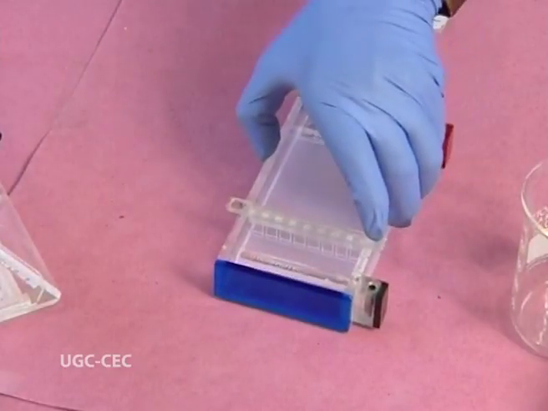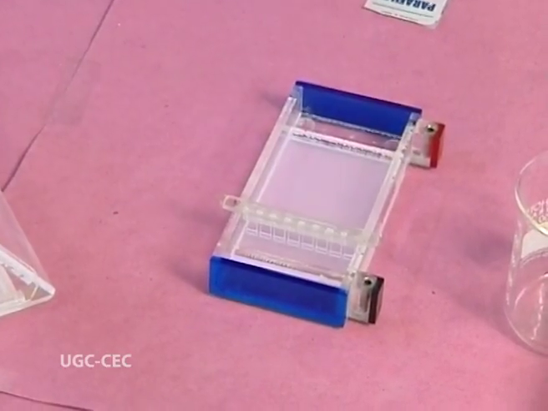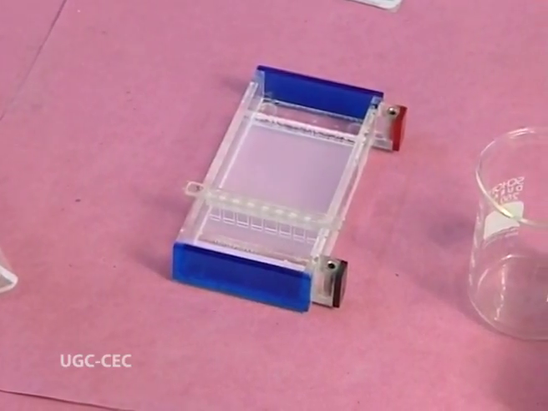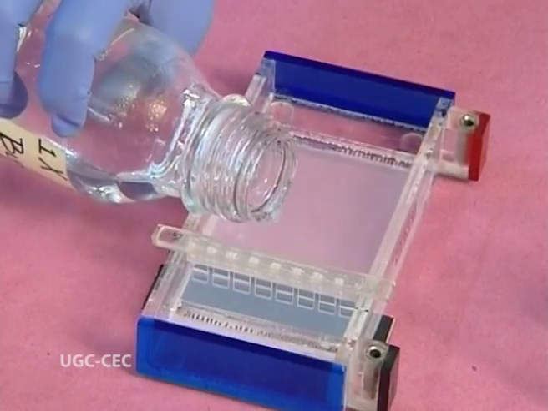After it condenses completely, we can remove the casting tray out of the balancer and we can remove the comb out of it. Before removing the comb, one has to add the buffer so that the wells do not break.